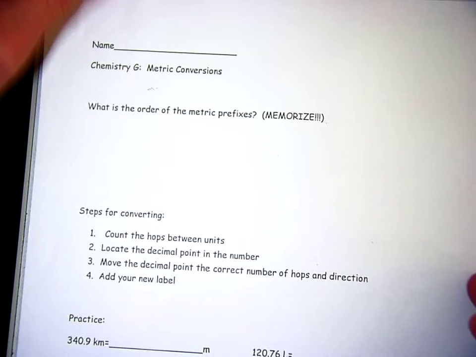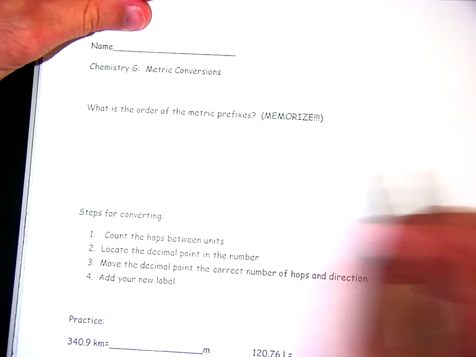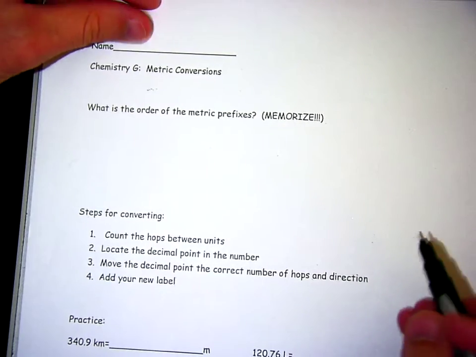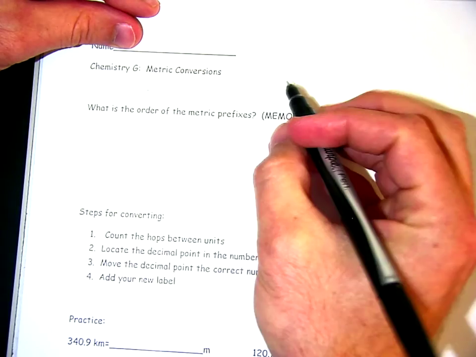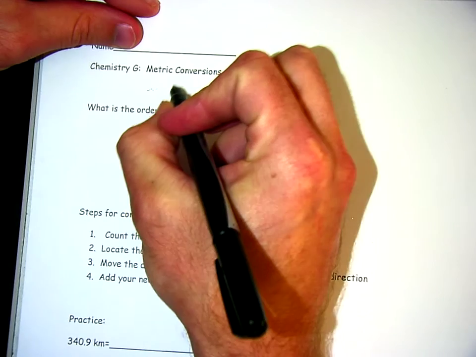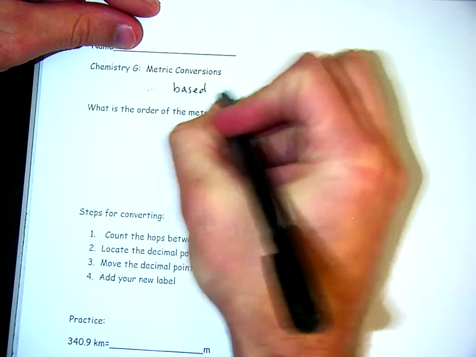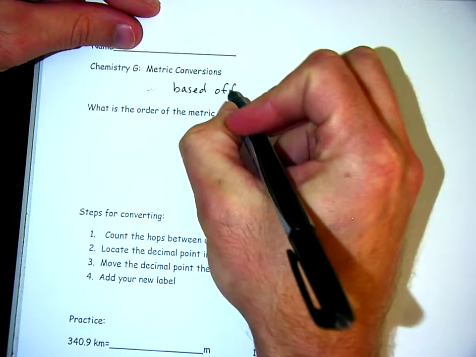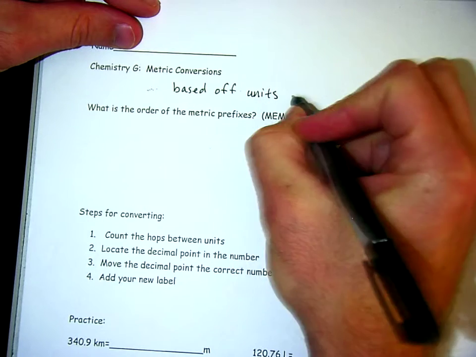Okay, so today we are starting our topic on metric conversions. Our metric system is our system of measurements and conversions based off the unit of 10. So we're going to write this in here. Metric conversions are based off units of 10.